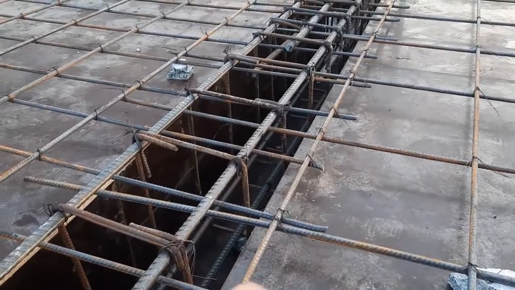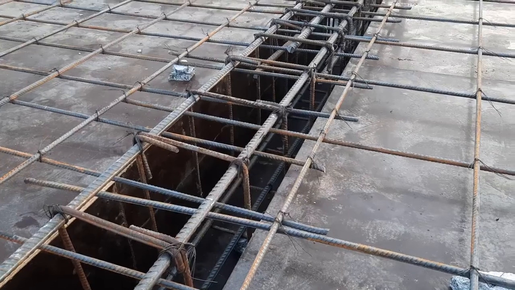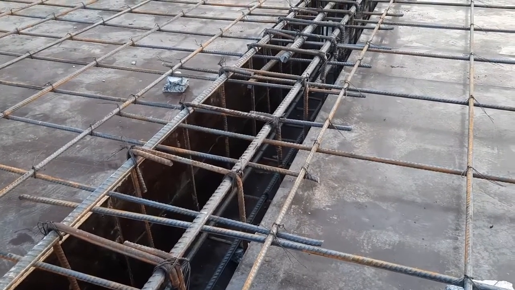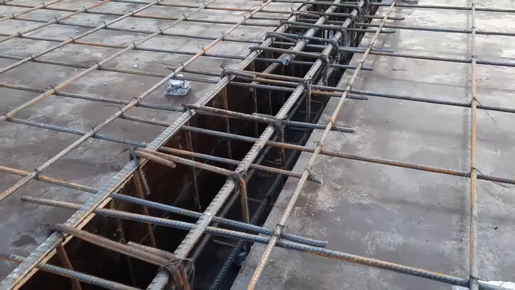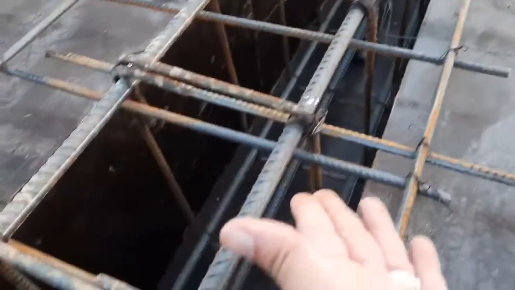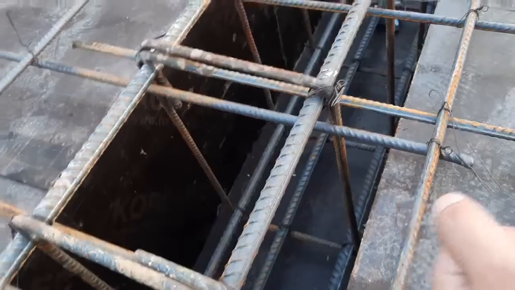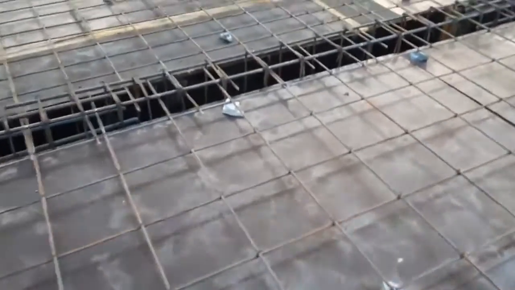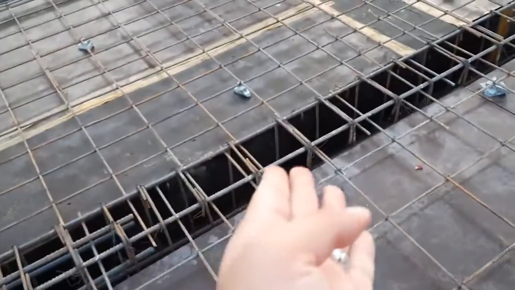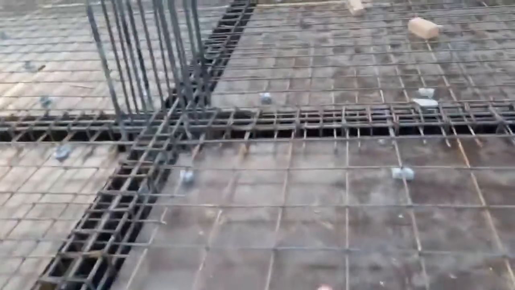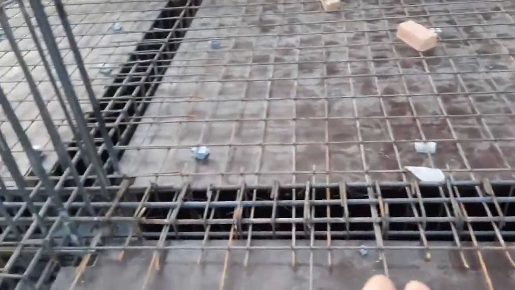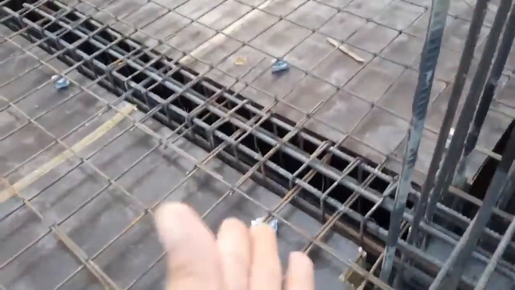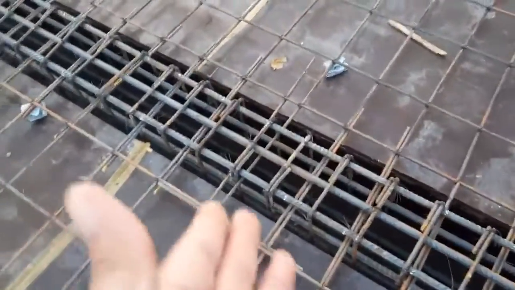The lapping is not sufficient, because you can provide lapping from the formula of 50D to 60D. But this is about 12 to 16 inches. So this is not the proper steel reinforcement design for this RCC slab. Even if you come here, you can see the lapping. Same here, you can see the lapping. You will find the lapping length here too. This is not the place to provide the lapping length.